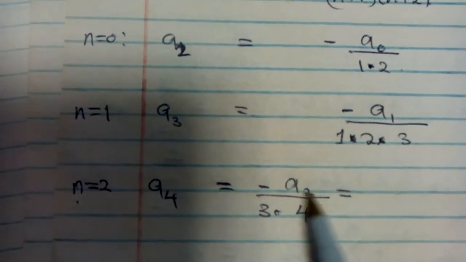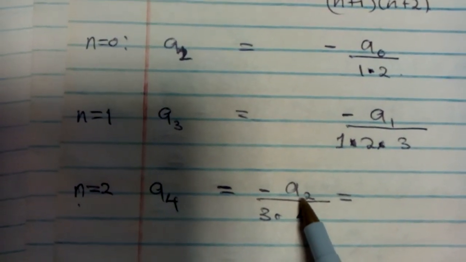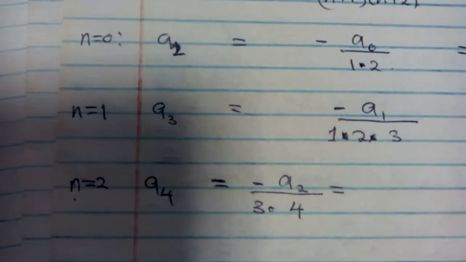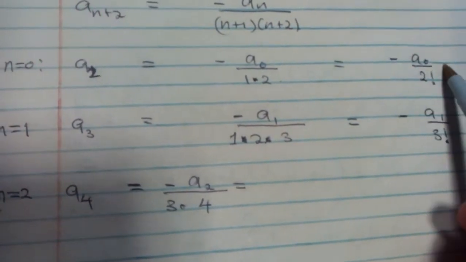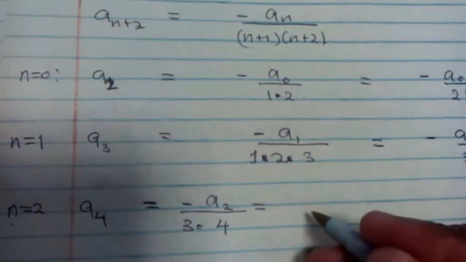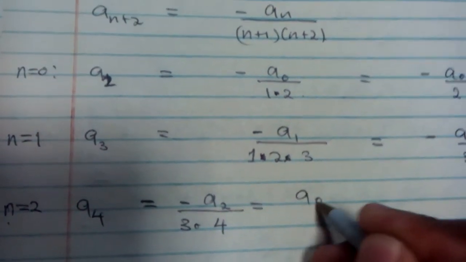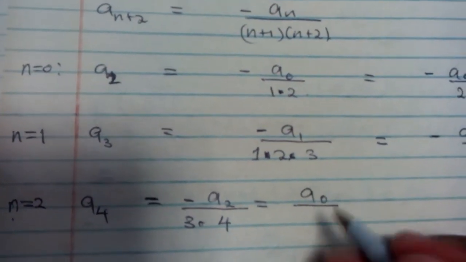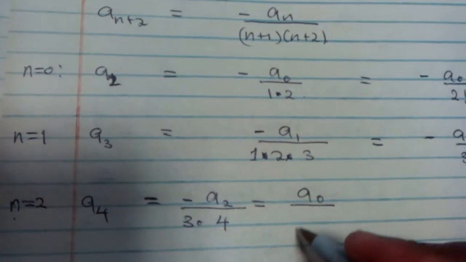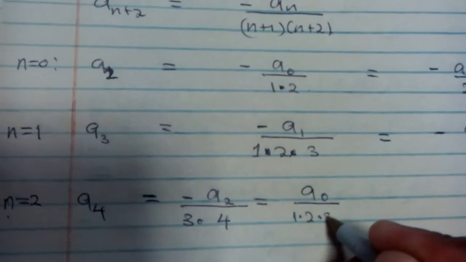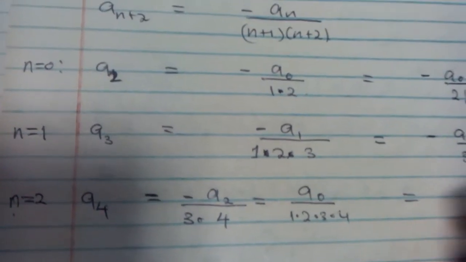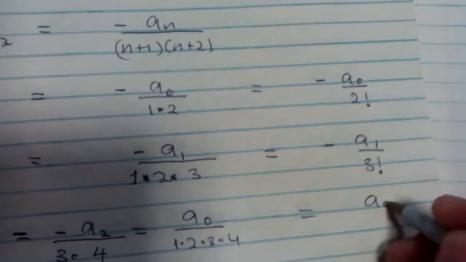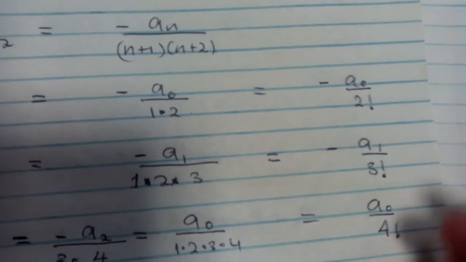This is equal to what? a2 is given by that term there, so that I can rewrite this now as positive a0 over 2 factorial times, in fact this becomes 1 times 2 times 3 times 4, so that this is now equal to a0 over 4 factorial.